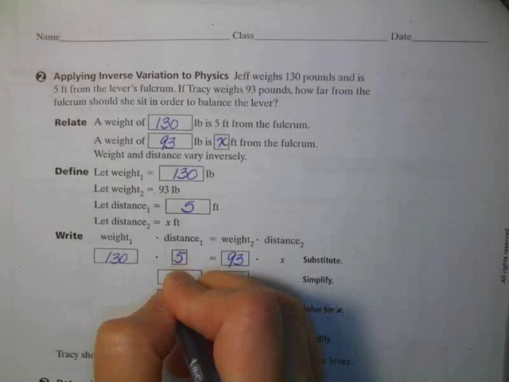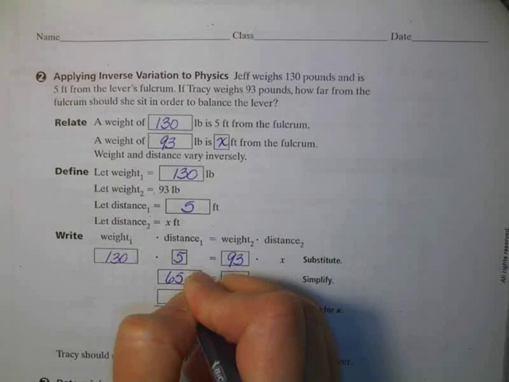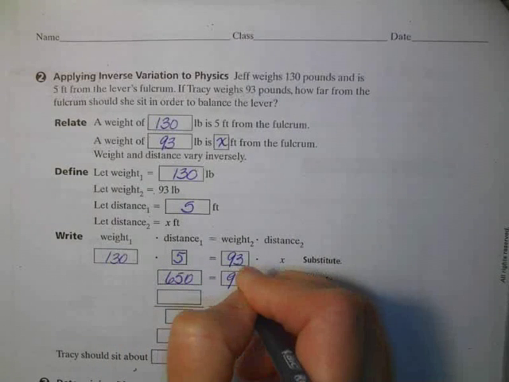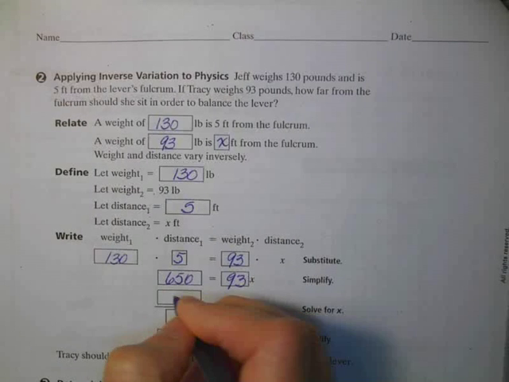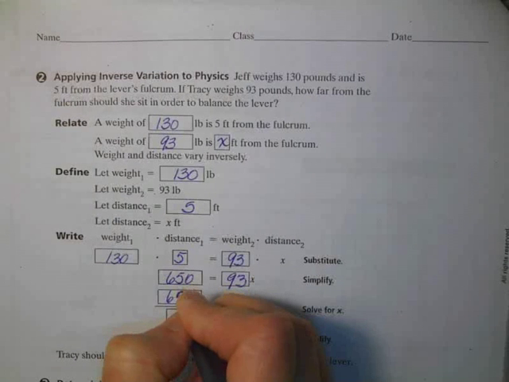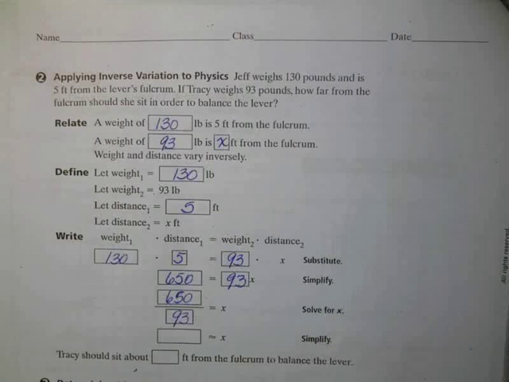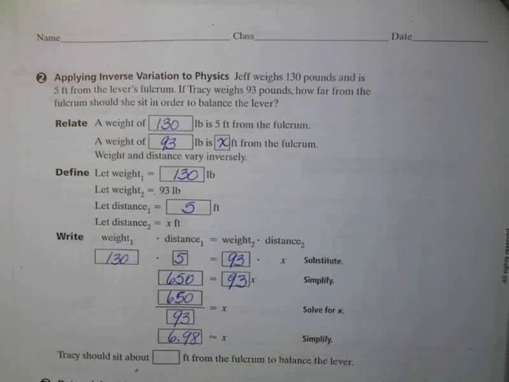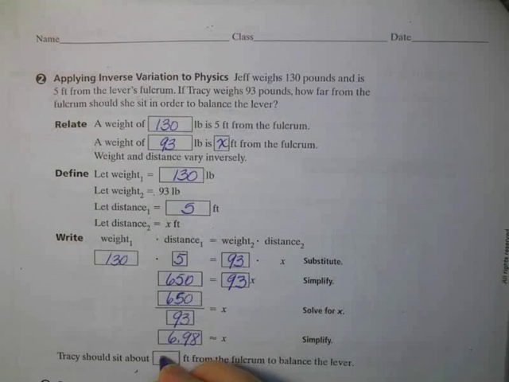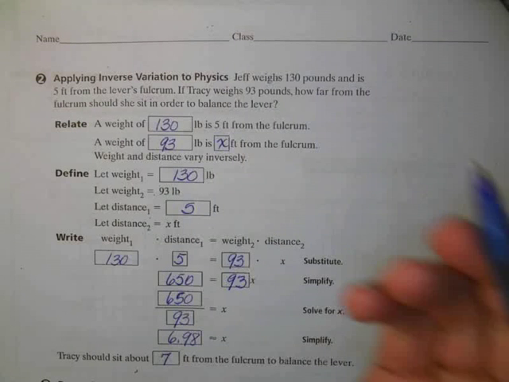So 130 times 5 is 650 equals 93x. So we're going to do 650 divided by 93, and x is about 6.98 rounded. So Tracy should sit about 7 feet from the fulcrum to balance the lever.